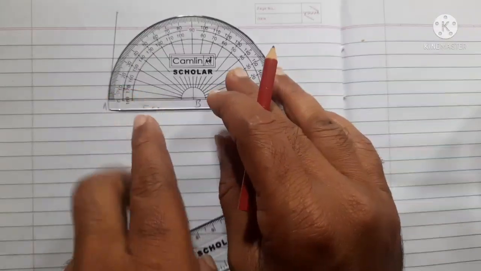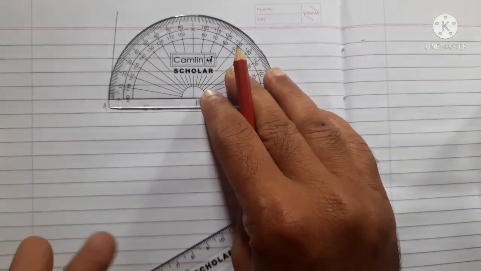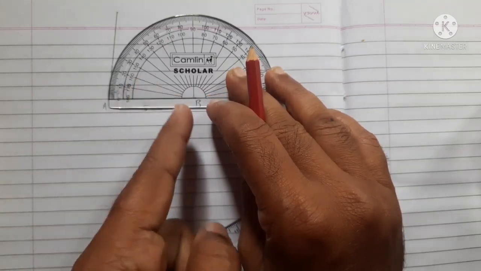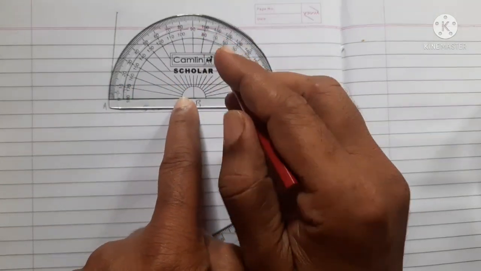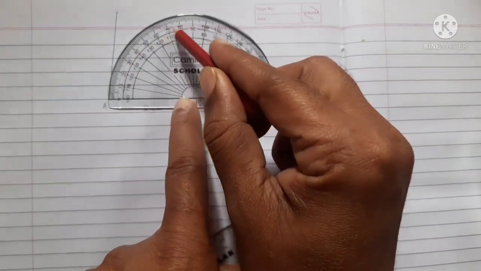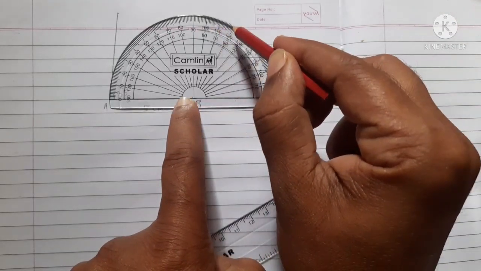Now measure the angle B. Put the center of the protractor on point B. Measure this angle from left to right: 0, 10, 20, 30, 40, 50, 60, 70, 80, 90, 100, 110 and 120.